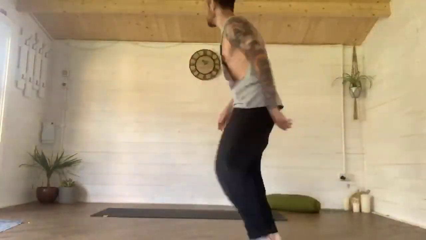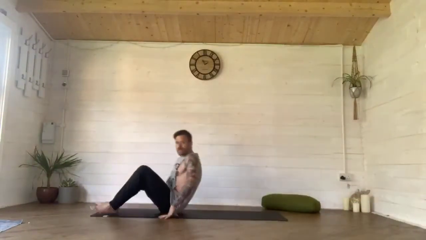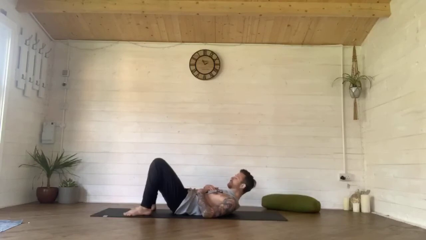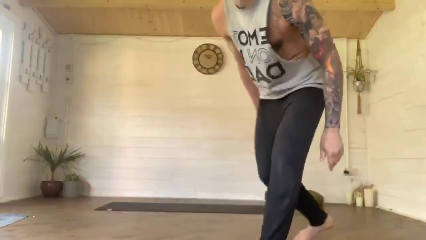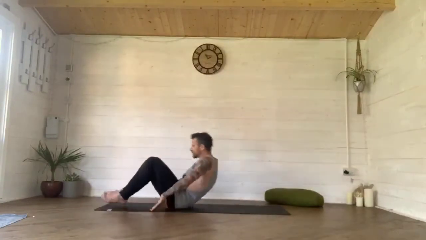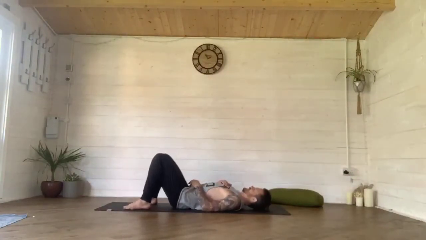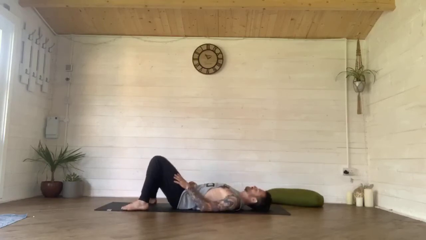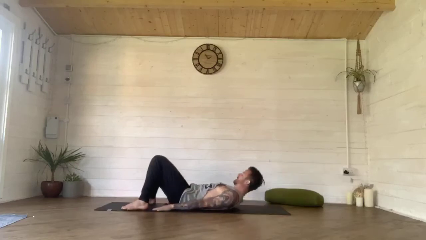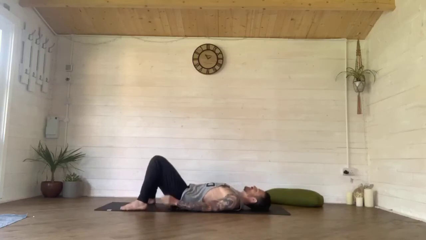So, lie down on your mats. We're going to start with knees bent up. We're going to start in this position here. As we start lying down on our backs, let the knees just drop together for a moment. Keep your feet, if you're on a yoga mat, about a mat's width apart.